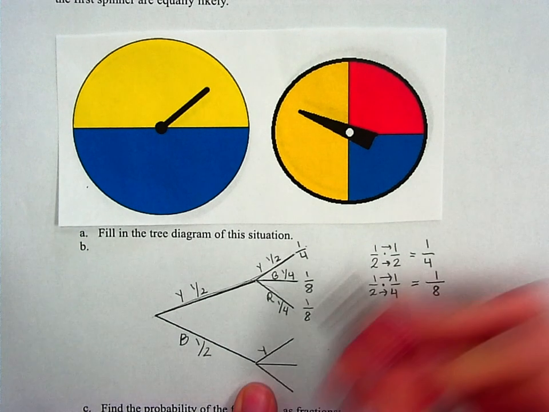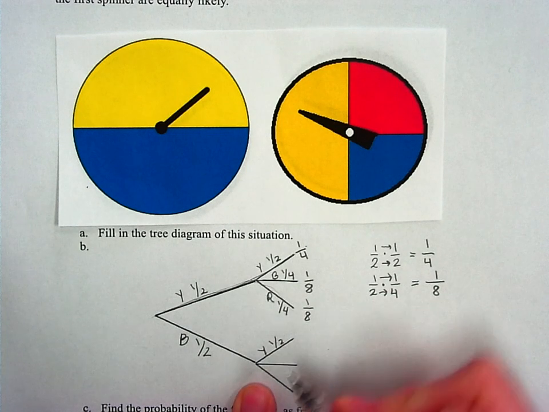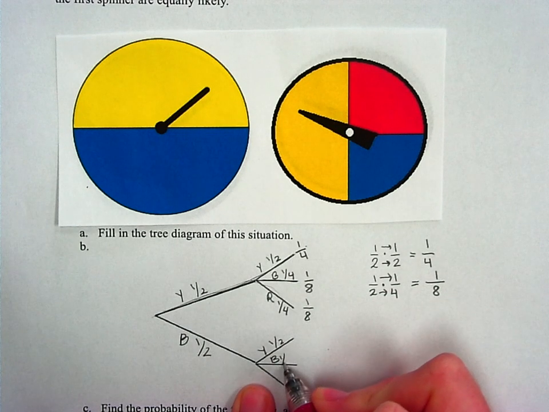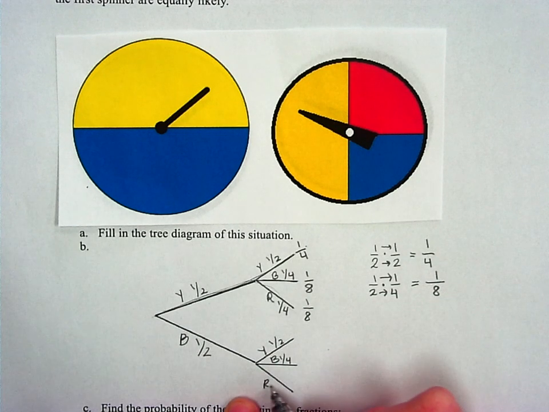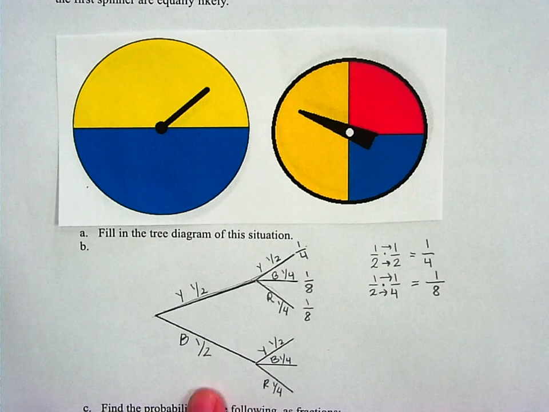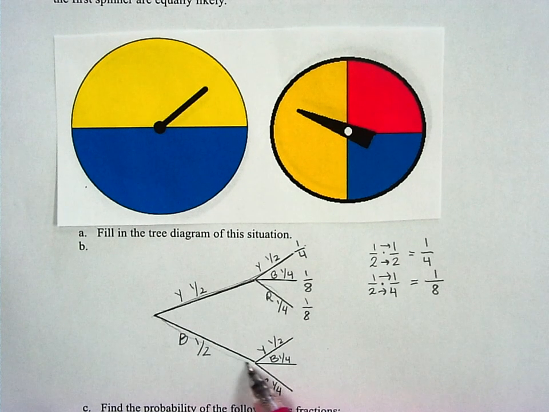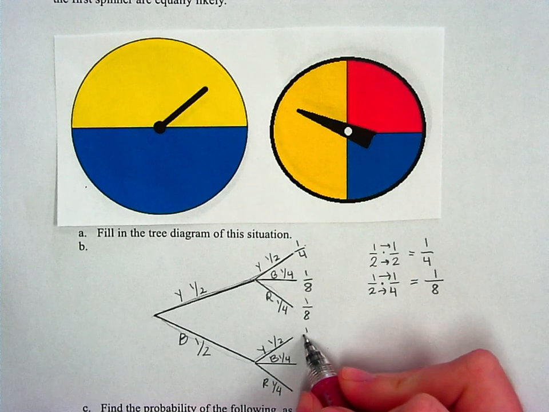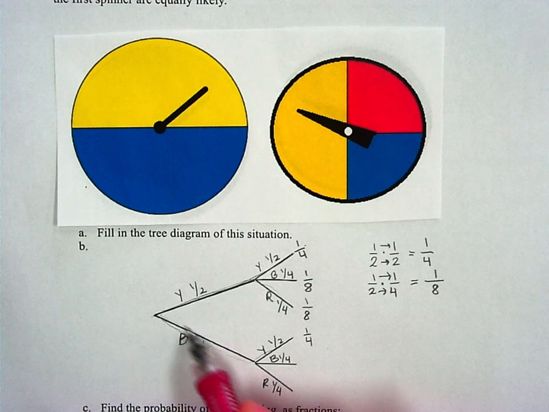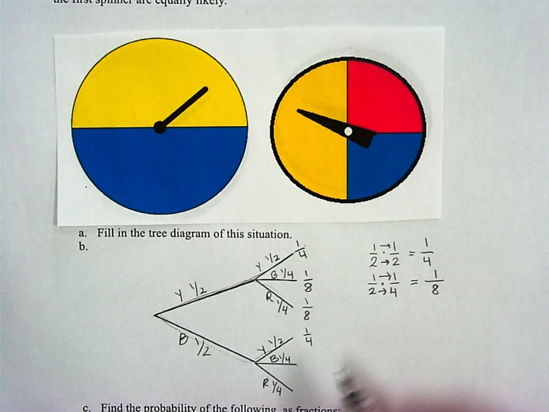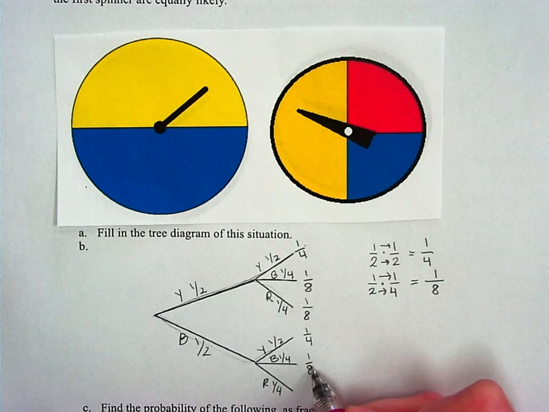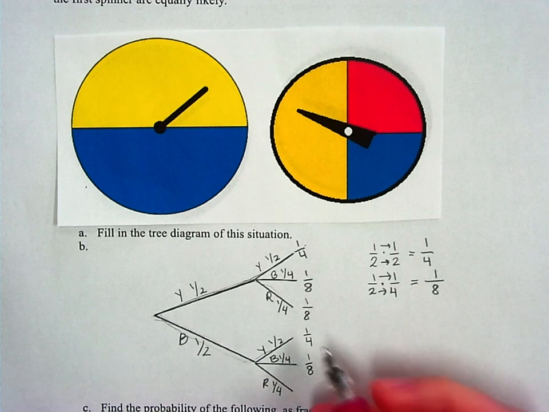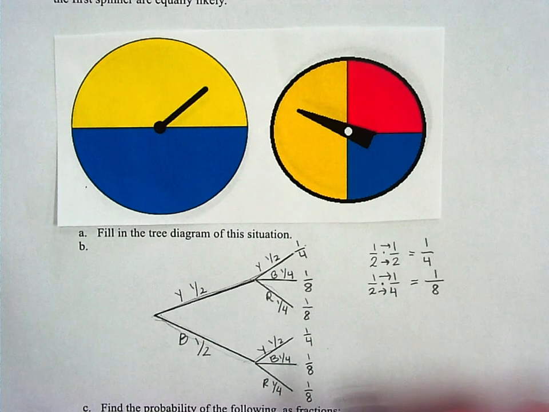So now I'm going to do the same thing here. I know half of this spinner is yellow. I know 1/4 of it is blue, and I know 1/4 of it is red. So again, I'm going to do half times half, which is 1/4. Half times 1/4, which is 1/8. And half times 1/4, which is 1/8.